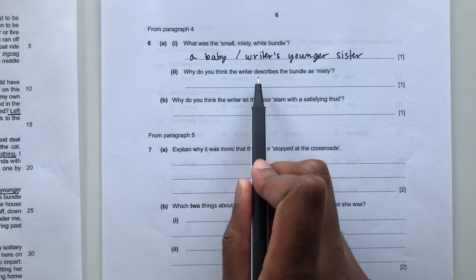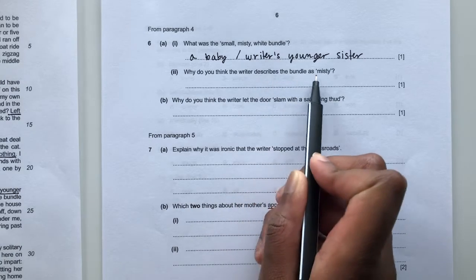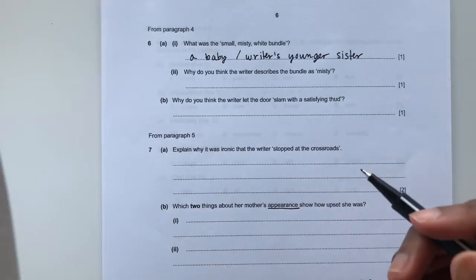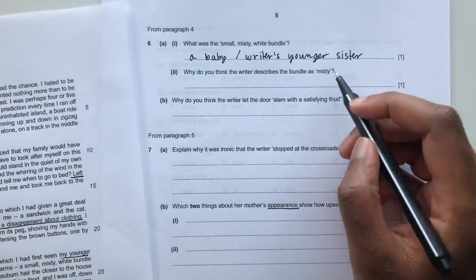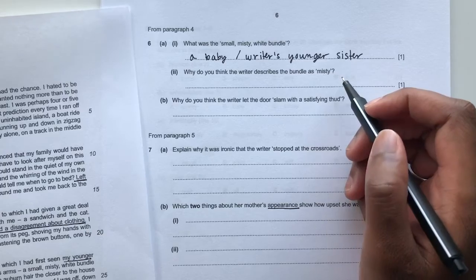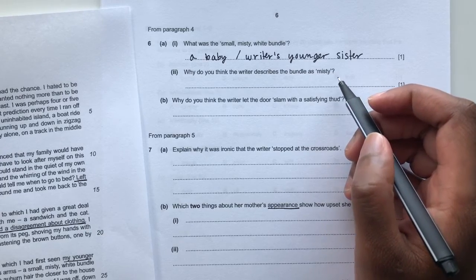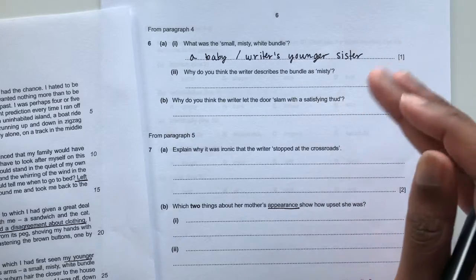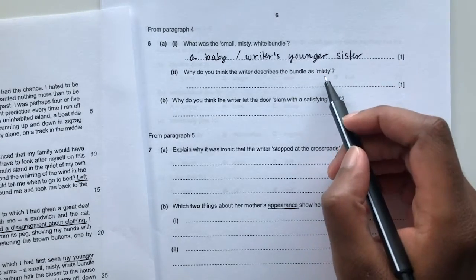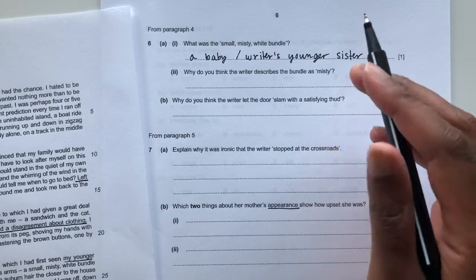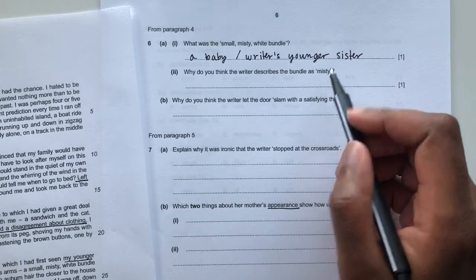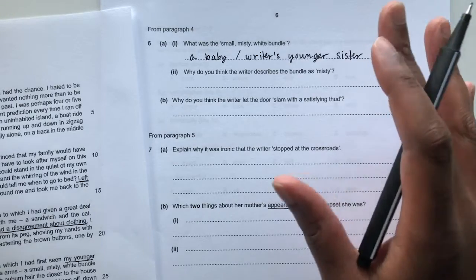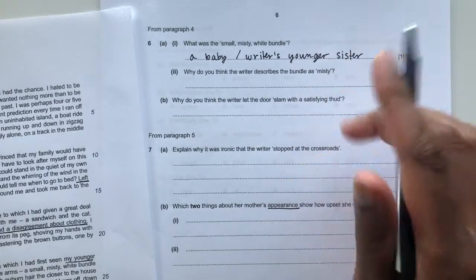Why do you think the writer describes the bundle as misty? Okay. So then here they're really wanting to know if we know what misty means. So what does misty mean? Misty means kind of blurry. So you can think of mysterious, right? It's not directly related to mysterious, but you can't tell exactly what it is. It's blurry. You're not sure.